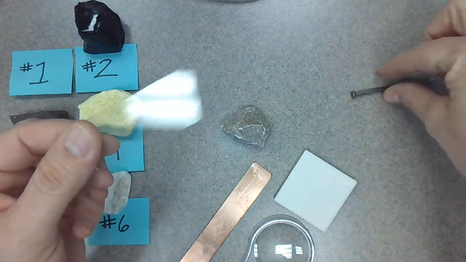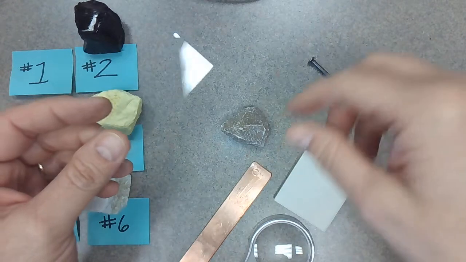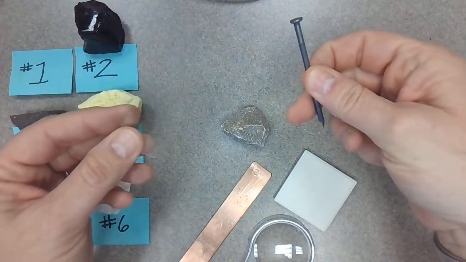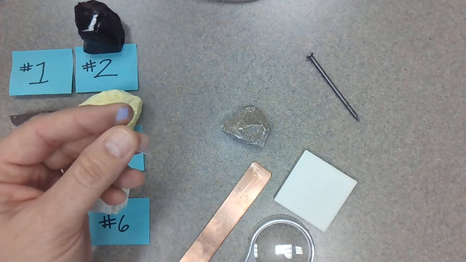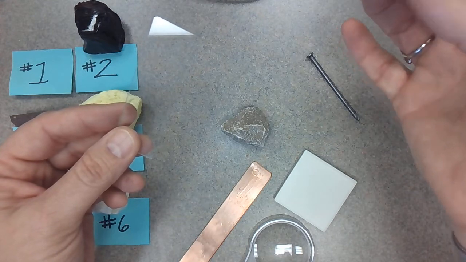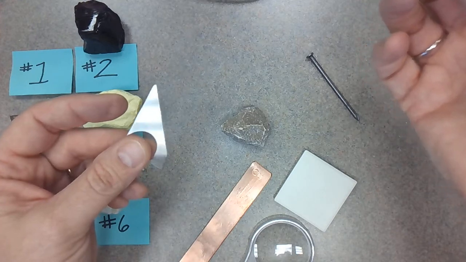It's a piece of glass and a nail. If the copper didn't work, I would try the nail and the glass to see which would cause a scratch. Remember, it's fingernail, then the copper penny, a steel nail, a glass plate, and that's what you use.